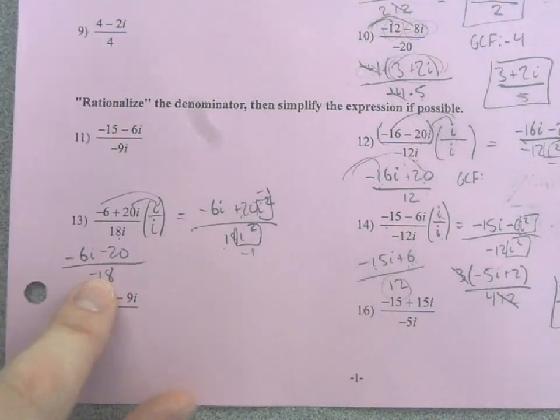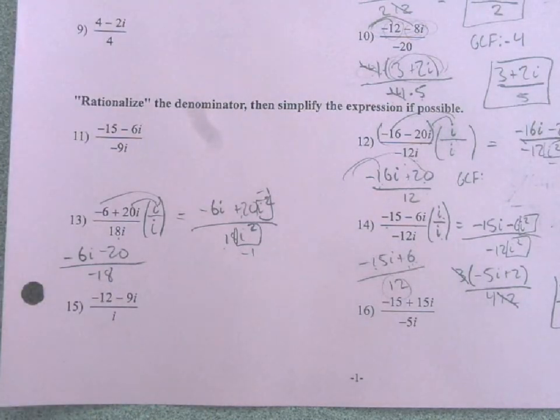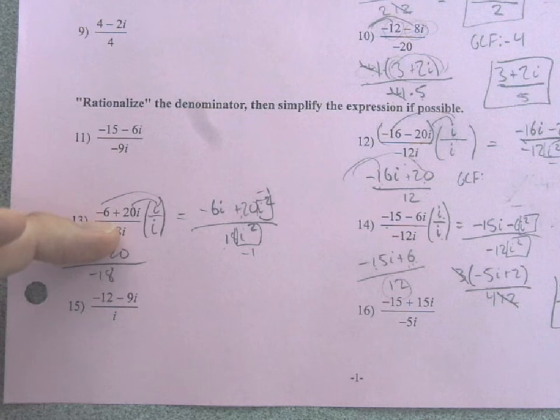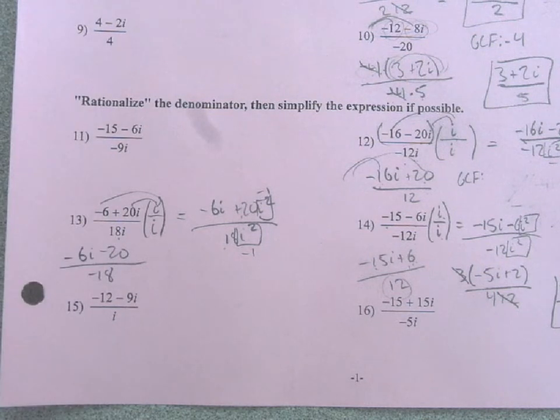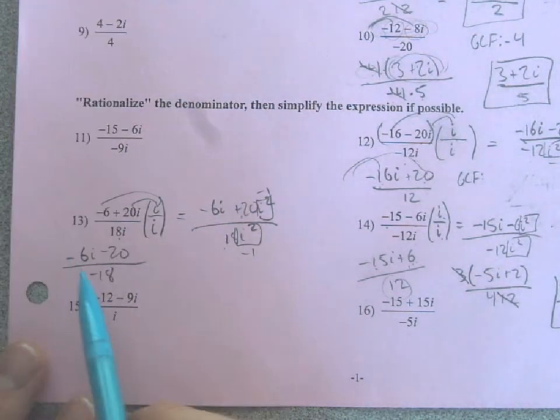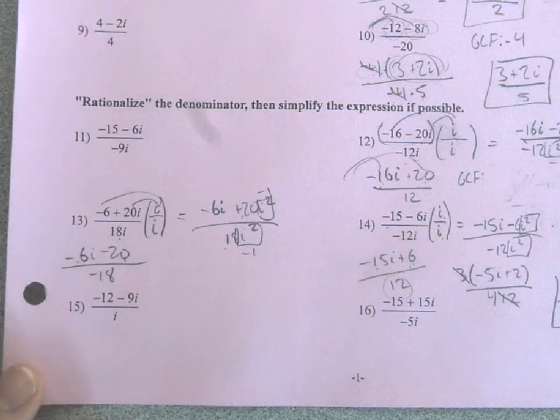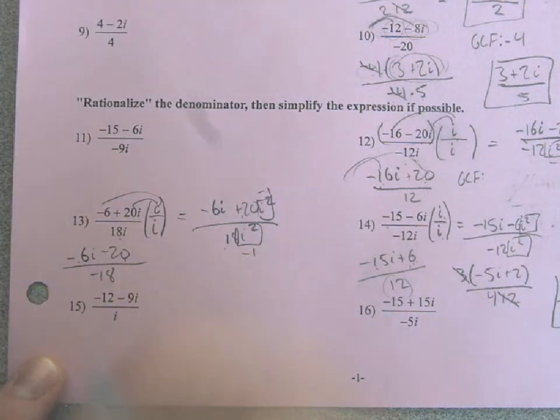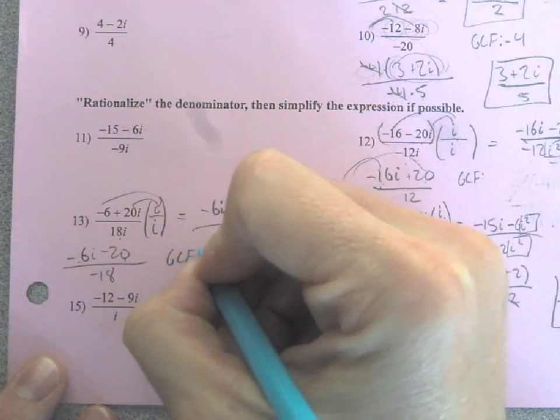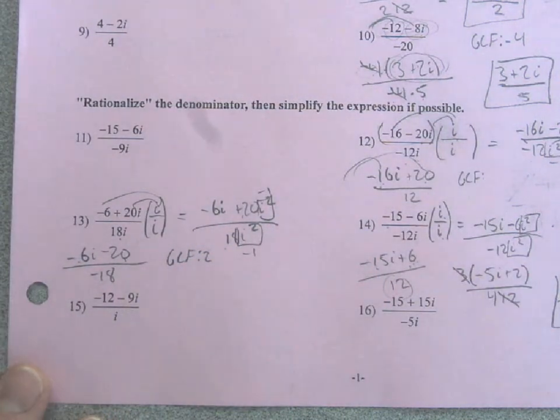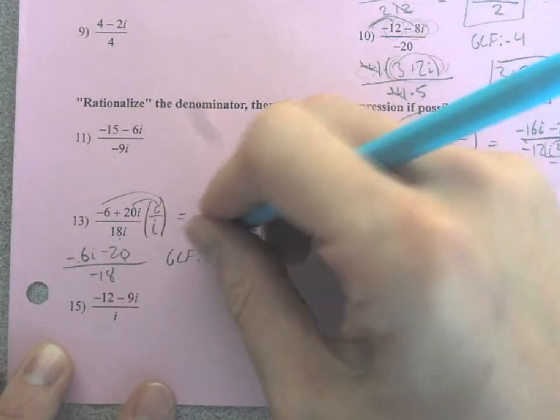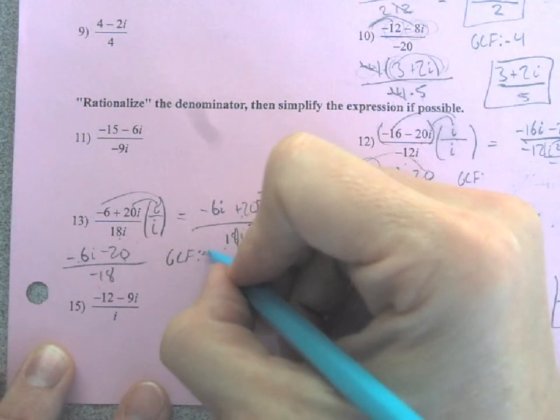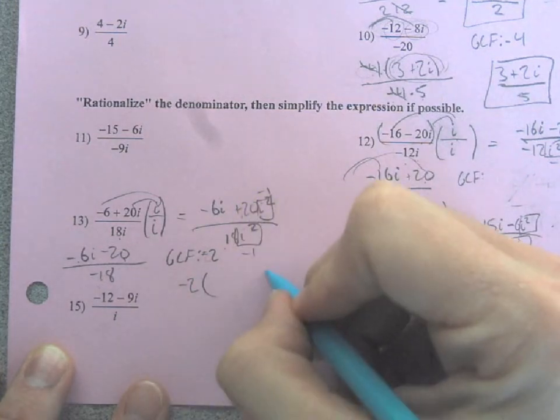Note that I have a negative denominator now. So when I have an i in the bottom and it starts out positive, it's going to end up negative, and now we have to deal with that. So what's the common factor of the top? Well, 2 goes into both 6 and 20, so the GCF, greatest common factor, is a 2. But we also need to factor out a negative to deal with that bottom negative number. So let's make this a negative 2. We're going to undistribute a negative 2.